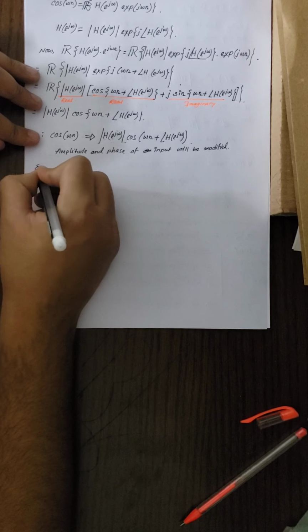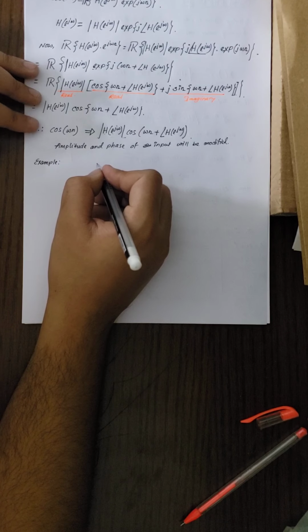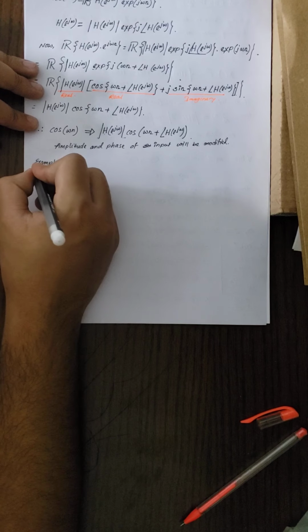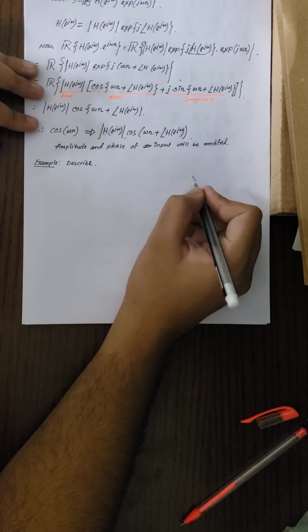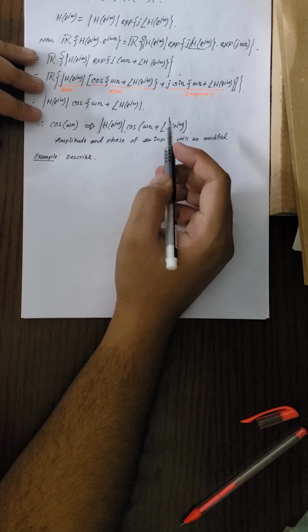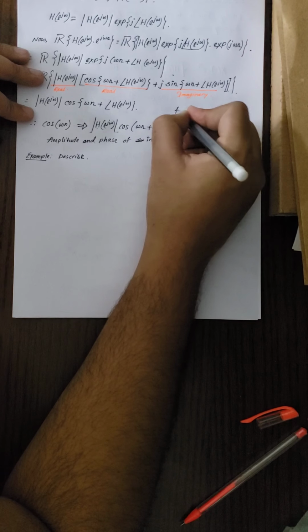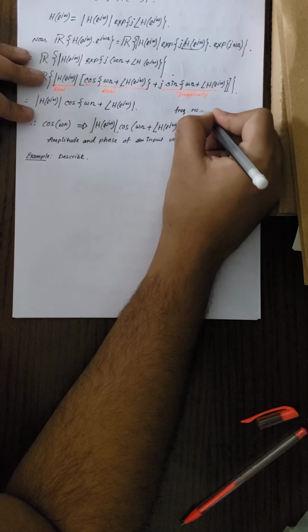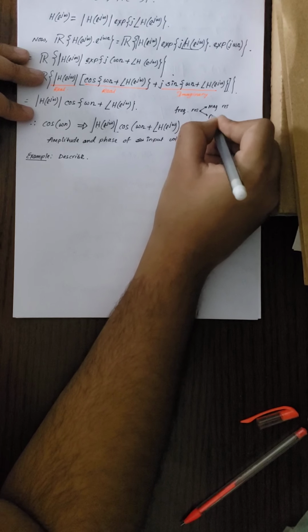So now let us move on to a mathematical example. Let me write the example. We are to describe the frequency response. One thing I forgot to mention: the frequency response is divided into two parts, which are known to us, the magnitude response and the phase response.